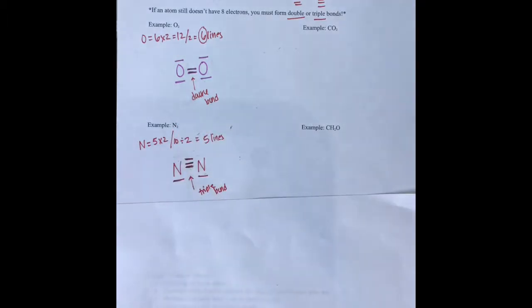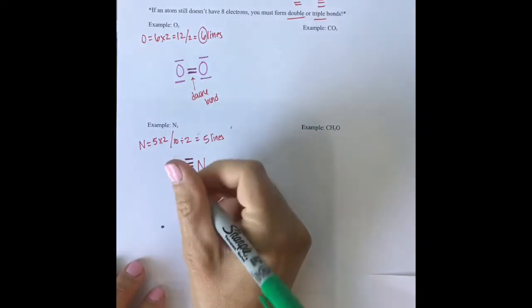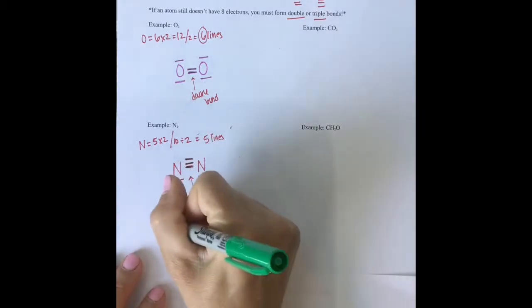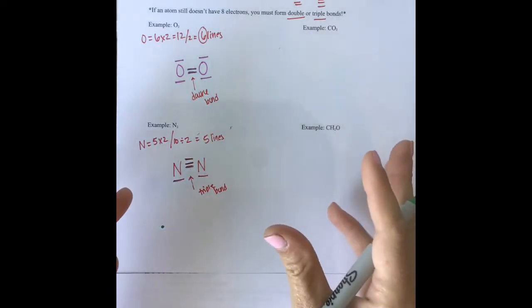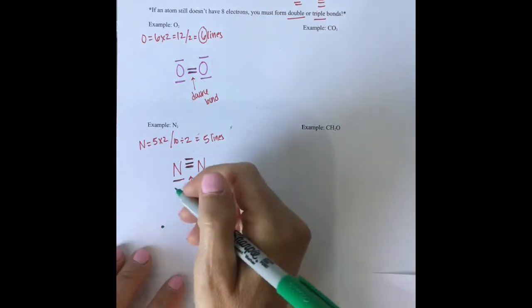Okay? So my general rule of thumb that you can write here is that you're always going to give the electrons to the outside atoms first and then move them inward if you need to.